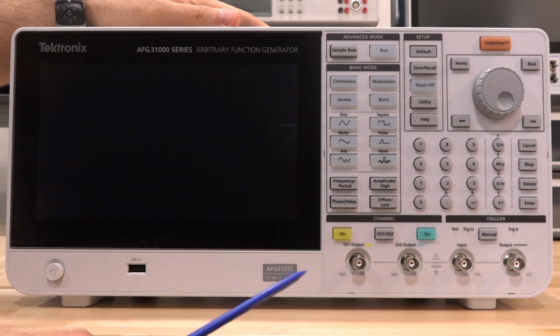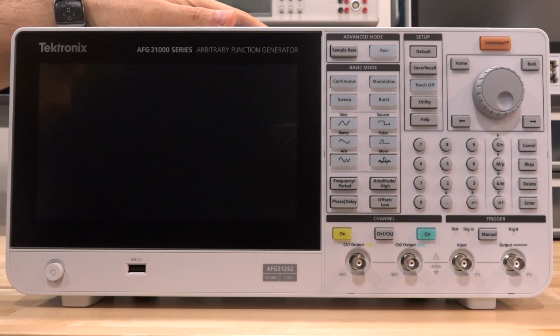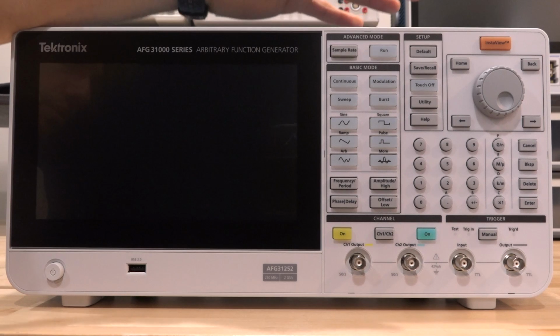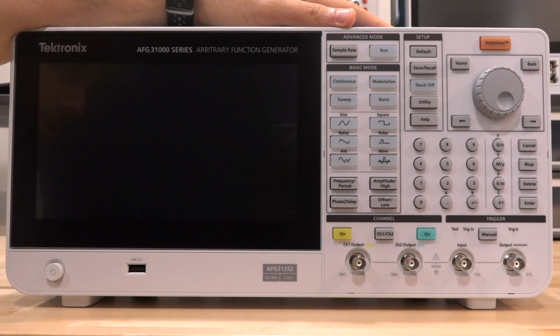We have power button, USB, of course, and channel 1, channel 2 outputs right next to each other, and trigger input and output. I think these are good choices to have on the front panel because these are the ones that you most likely are going to be dealing with often, and this also allows you to synchronize several instruments together. The front panel has a combination of advanced and basic functions.